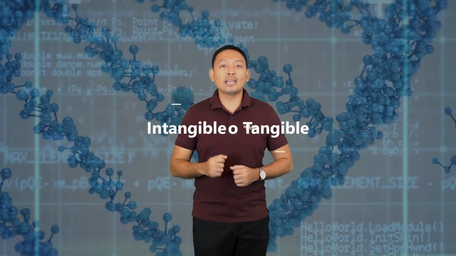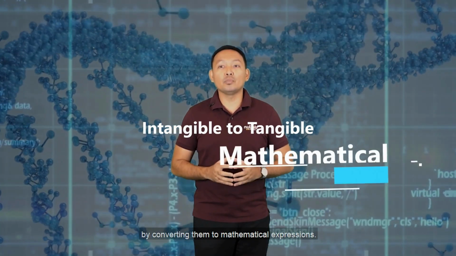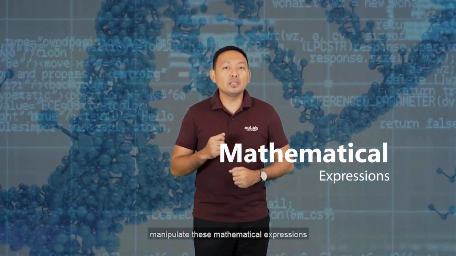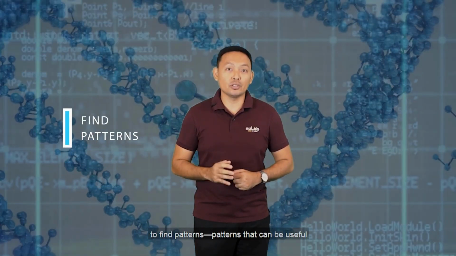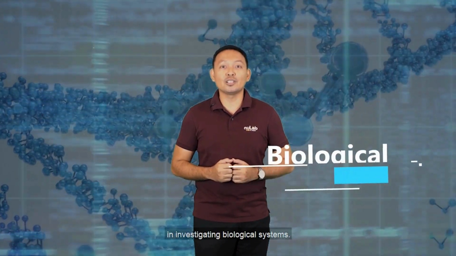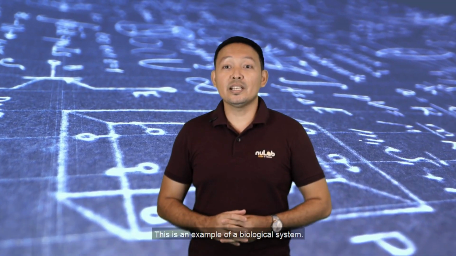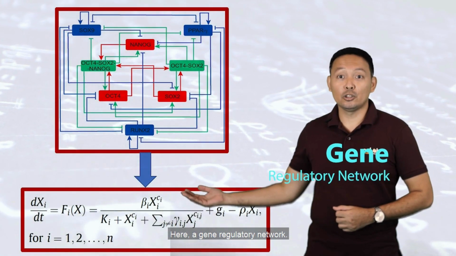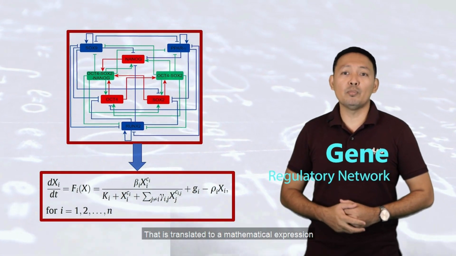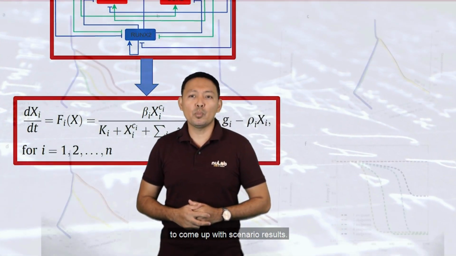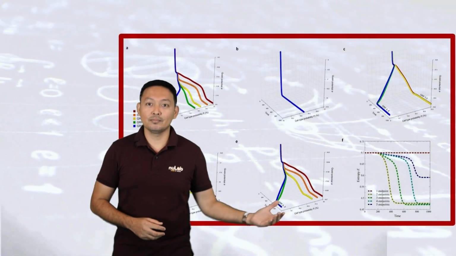Ideas and situations that seem to be intangible can be made tangible by converting them to mathematical expressions. We can manipulate these mathematical expressions to find patterns, patterns that can be useful in investigating biological systems. This is an example of a biological system. Here, a gene regulatory network is translated to a mathematical expression, which is a system of differential equations, to come up with scenario results.